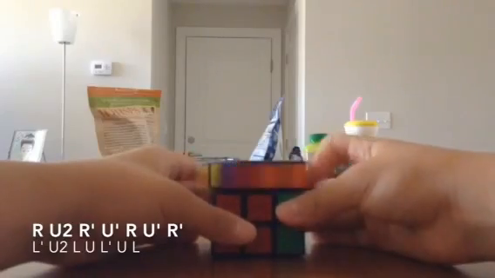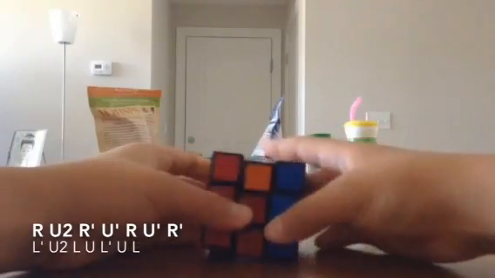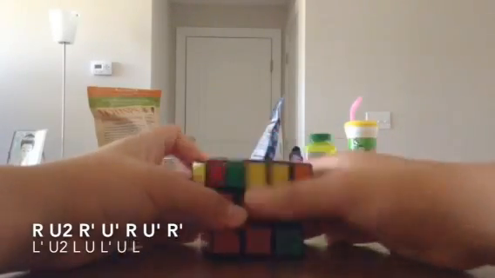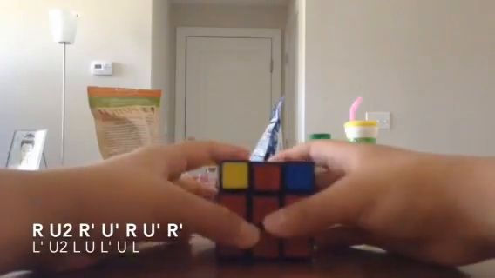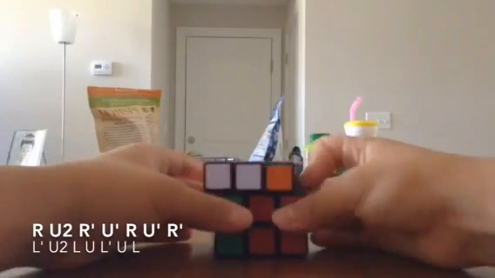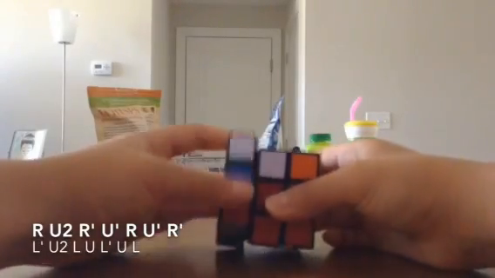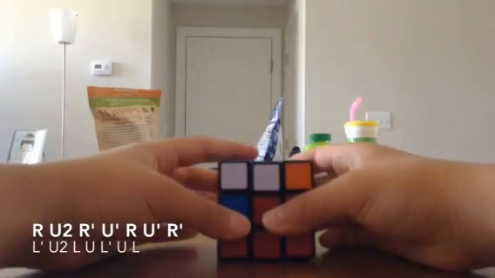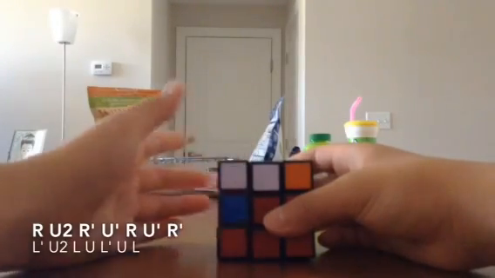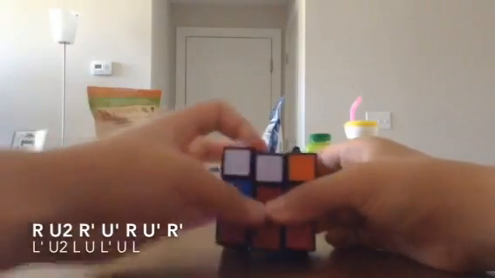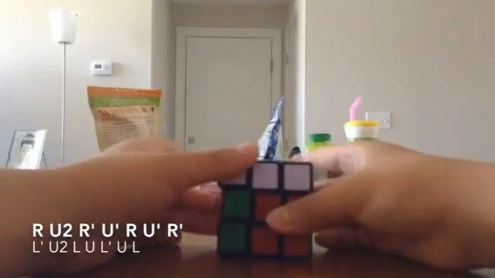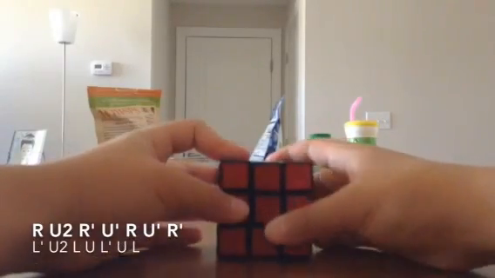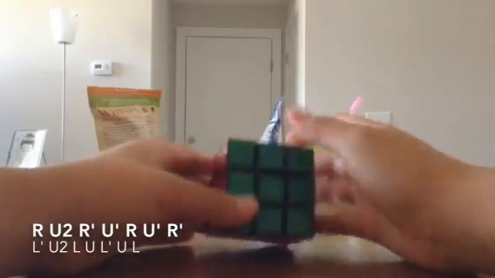R, U2, R prime, U prime, R, U prime, R prime, L, U2, L, what I meant was L prime, U2. So we just did L, U, L prime, U, L. So now our cube's solved, but I still have to show you a couple other possibilities.